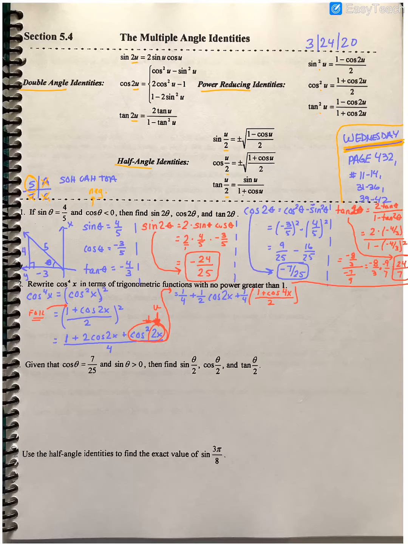Okay, at this point, notice, do I have any powers greater than 1? And I do not. So at this point, it is just an exercise in cleaning up. I'm going to keep my initial part, the 1/4 plus 1/2 cosine 2x, plus, I'm going to keep this 1/4 out front for the moment, and then what's in parentheses in red there, I'm going to split up into 2 fractions.